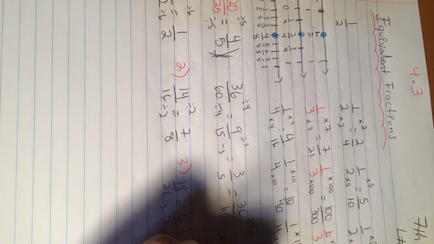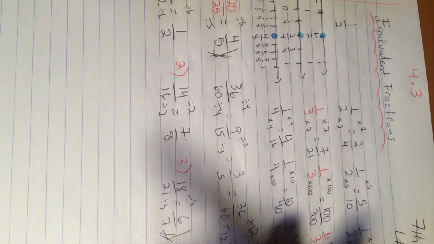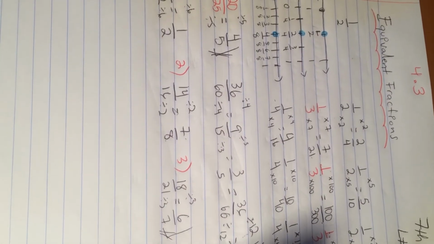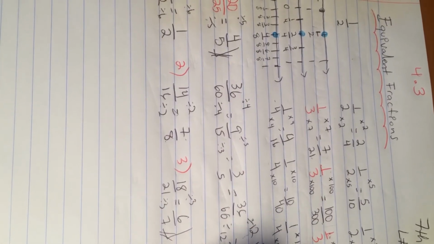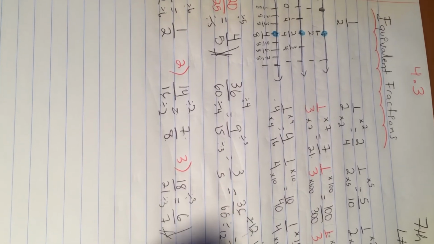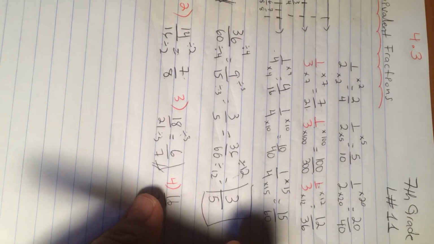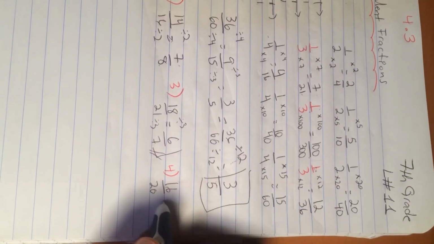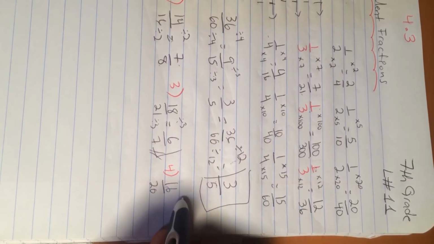Okay, let's try another one. 16, for example, over 20. What would be the greatest common factor of 16 over 20? Remember that 16 can be divided by 2, that's going to be 8. Divided by 2, that's going to be 4. Divided by 2, that's going to be 2. And then 2 is a prime number.